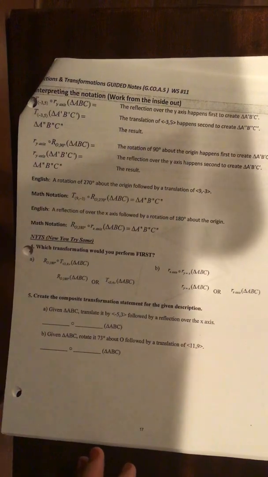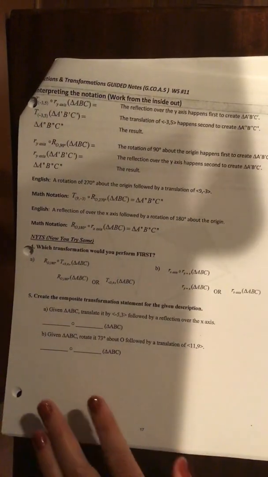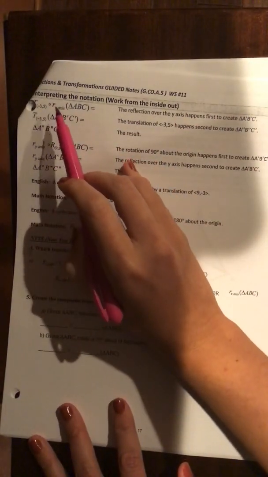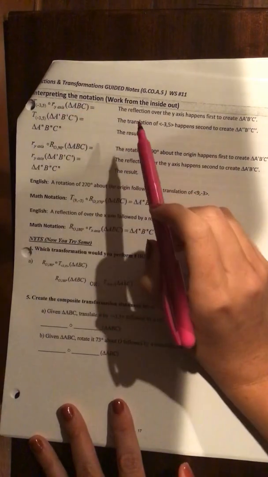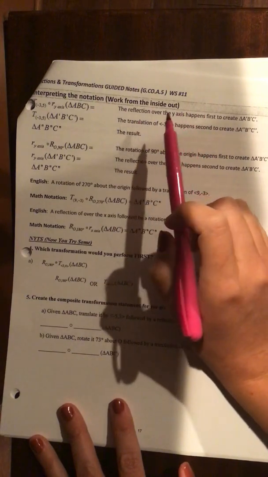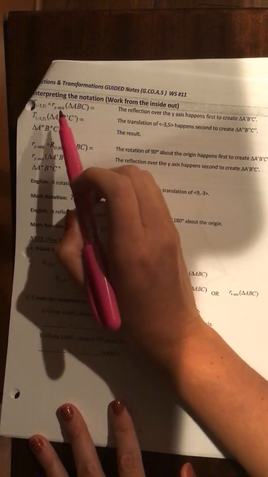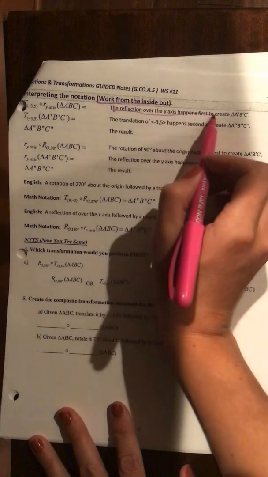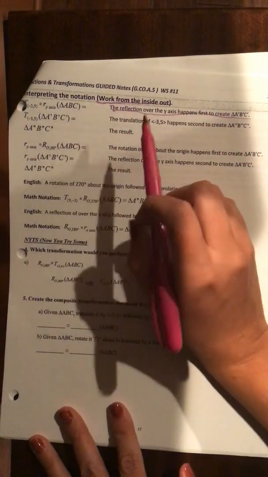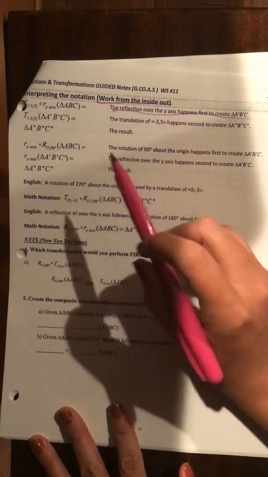And then our last page of these notes. It's talking about the mathematically correct way to write composite functions. So we would have the translation (negative 3, 5), and the reflection R was the reflection over the y-axis. And you actually read it backwards. The thing that you would do first is actually what comes second. So work from the inside out. So reflection over the y-axis happens first. Then this happens second, and then you get the result.